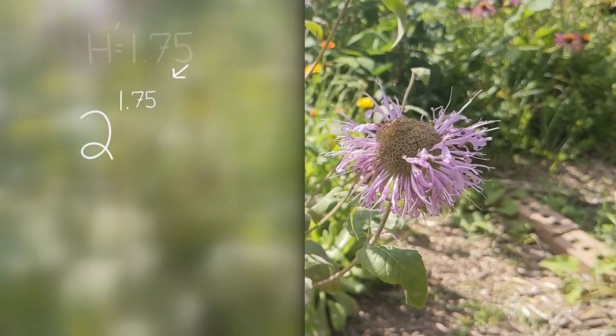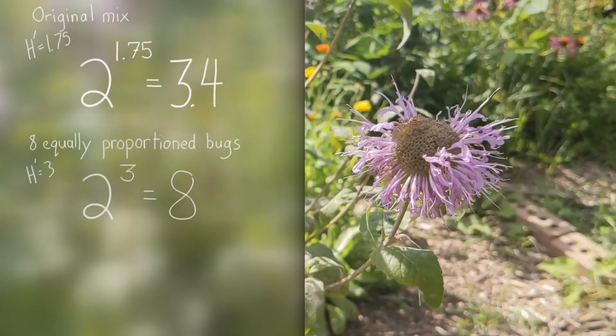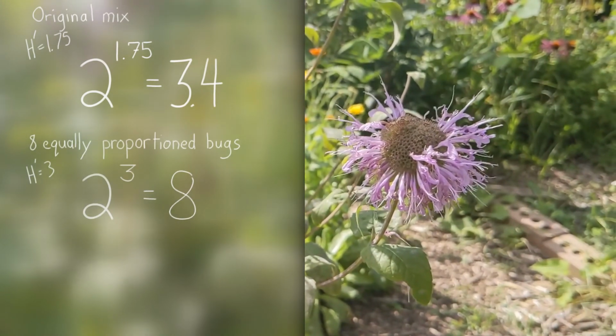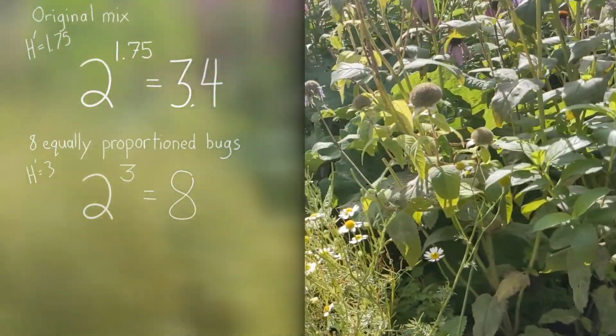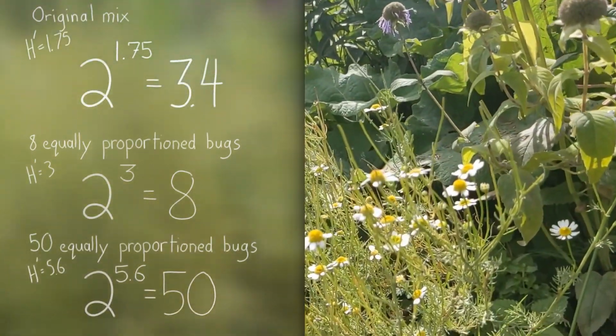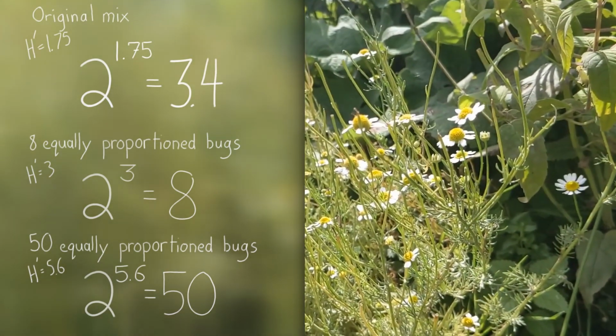Without rounding the entropy, we get about 3.4 for our original mix of bugs. 8 for the 8 equally proportioned mix, which is great, it makes sense for it to be a little over twice as diverse. And for the group of 50 equally proportioned bugs, we get 50, which is way more diverse. The description and units of this newly transformed number supports this.